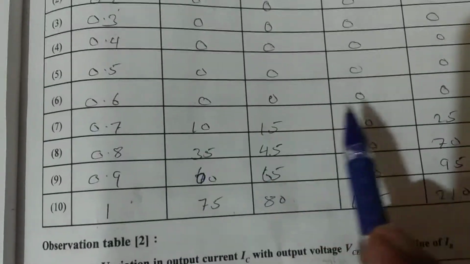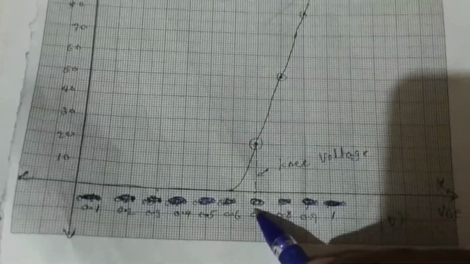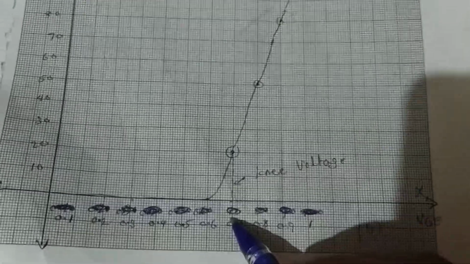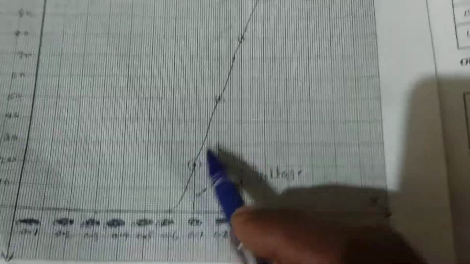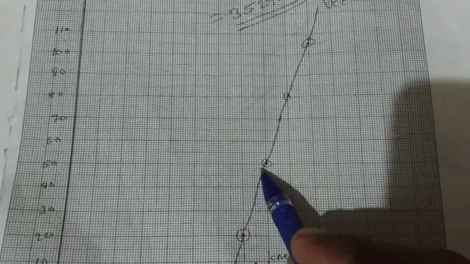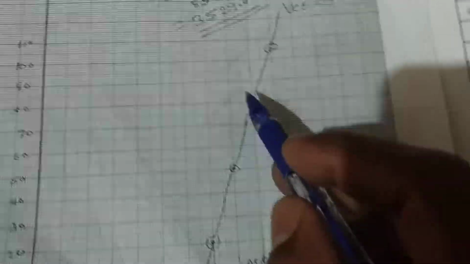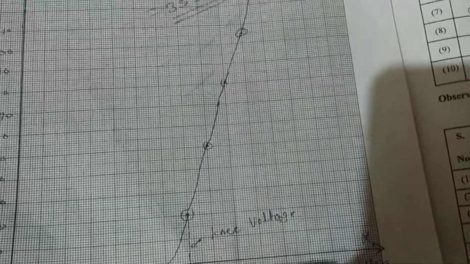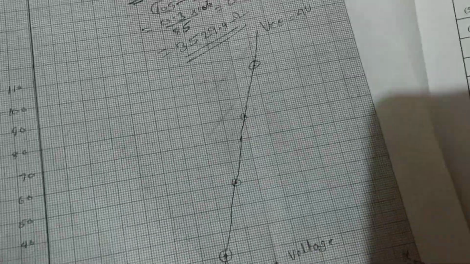Then 0.7 is 20. So 0.7 is coming here. Listen, 0.7 on the x-axis and 20 on the y-axis. So mark the point. Next one is 0.8, 50. Then 0.9 it is coming 80. So join all the points, you will get the first graph.